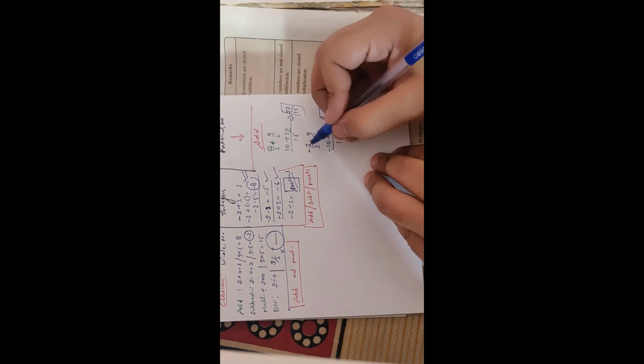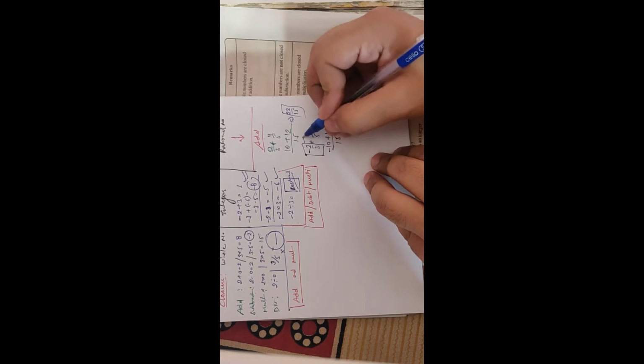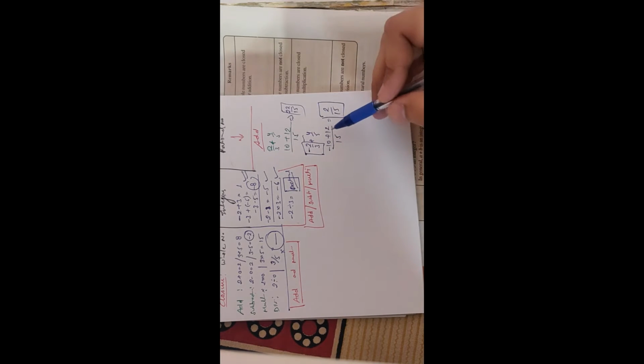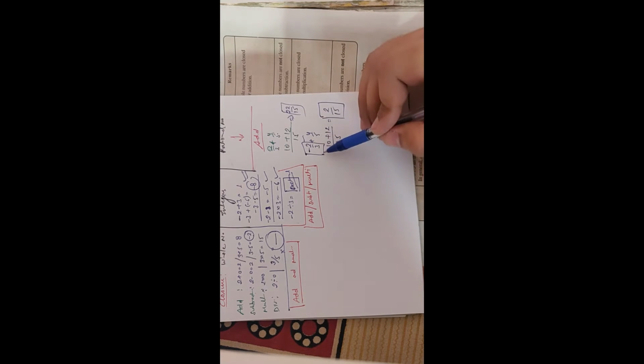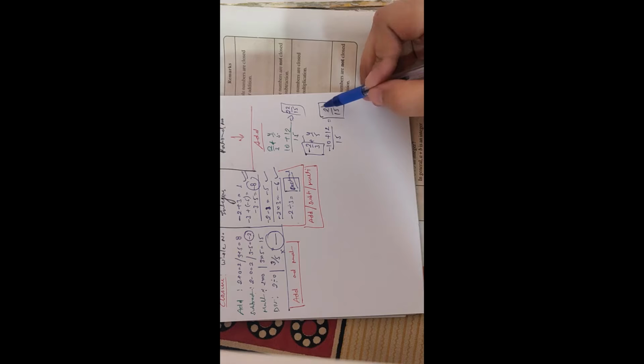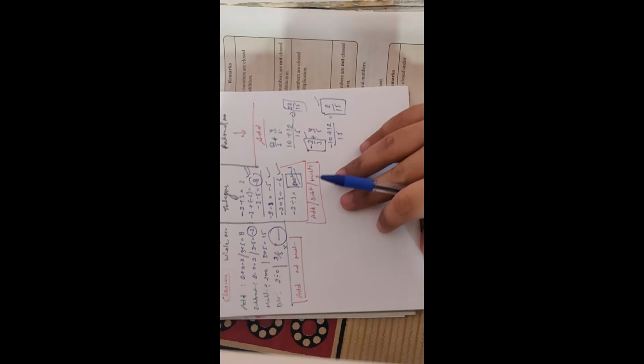So I have deliberately taken this number as a negative rational number. Whether adding 2 positive rational numbers or adding a negative and a positive rational number, you will always get a rational number. So it implies that if you add 2 rational numbers, you will get a rational number, that is closure. So adding 2 rational numbers will always give you a rational number.